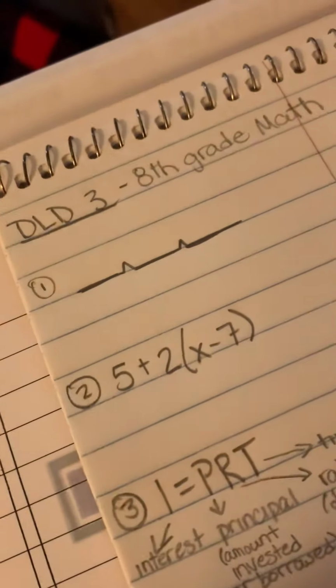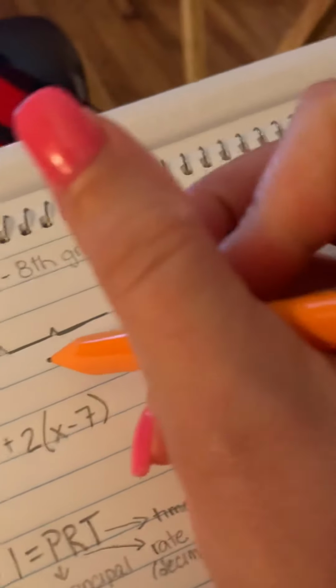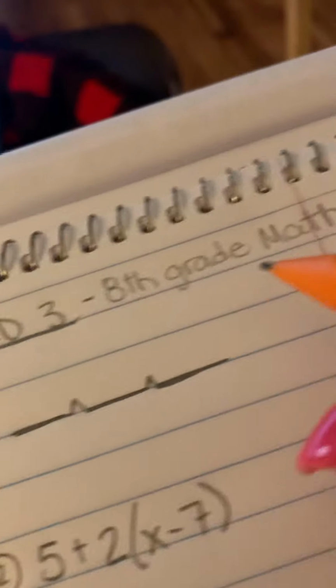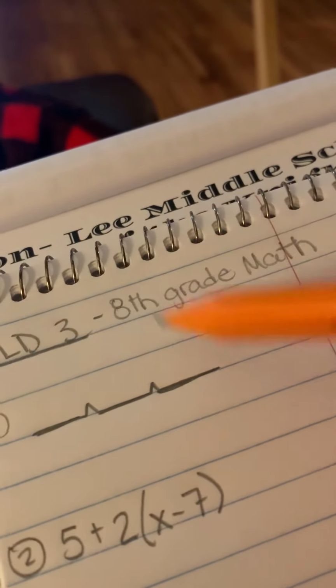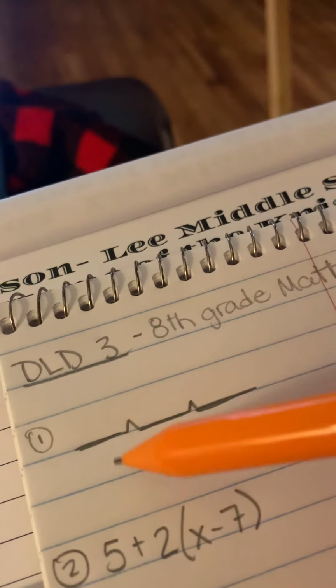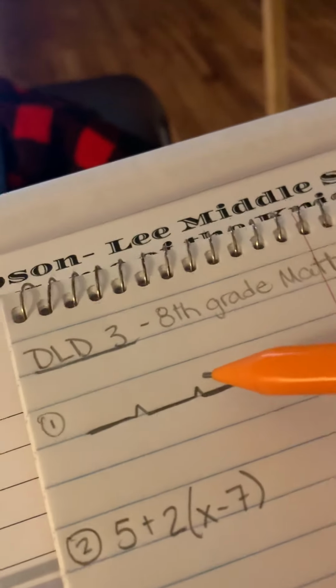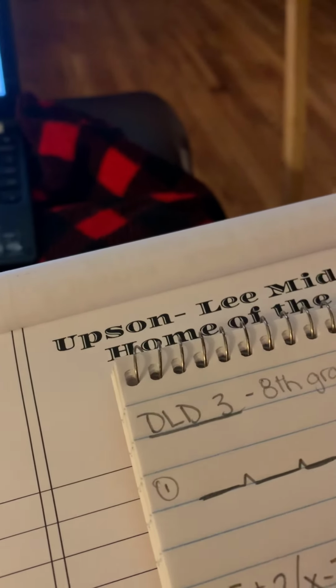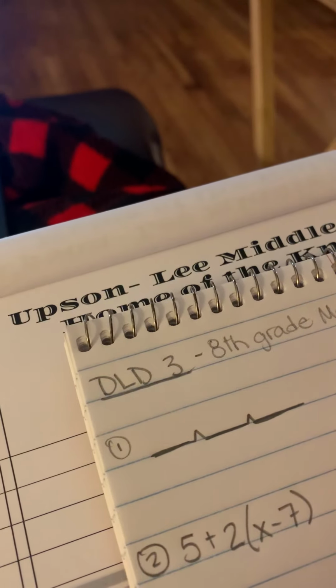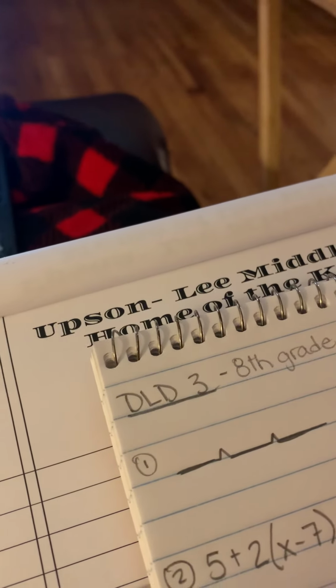So I know with ratios I can use our trusty bridge map, and I like to have 3 categories in my bridge map. I like to have my words to keep my numbers organized, and then my known ratio and my unknown ratio. So if you're doing this with me, you can pause the video now and try to figure out what goes in those 3 blanks.